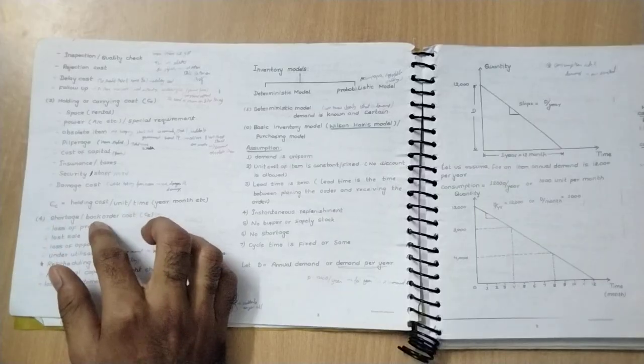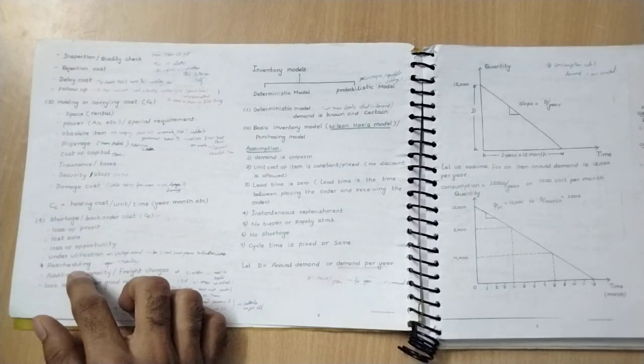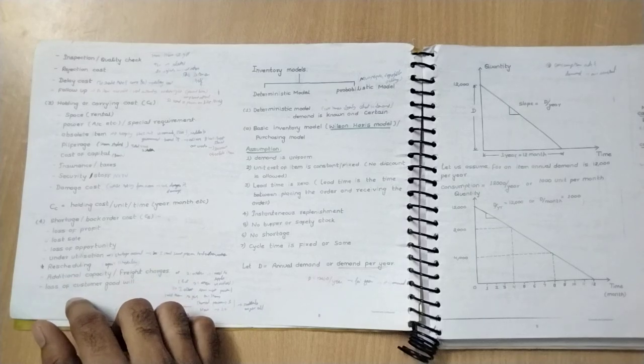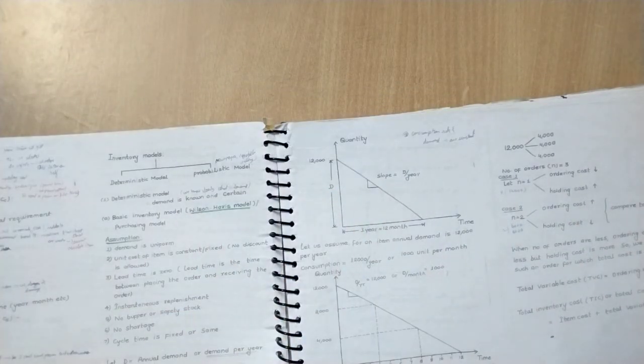Okay, you can see the next one, shortage cost. Shortage is loss of profit, loss of sales, and loss of opportunity, underutilization, rescheduling. Okay, these are the things that come in the category of shortage and back order cost. Okay, so this one is a simple thing.